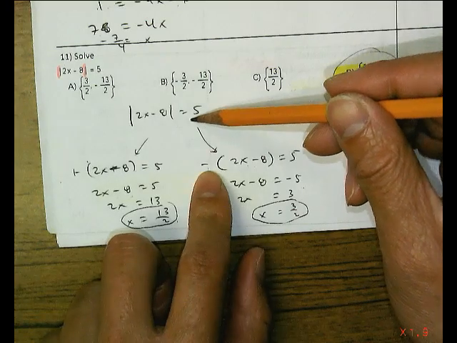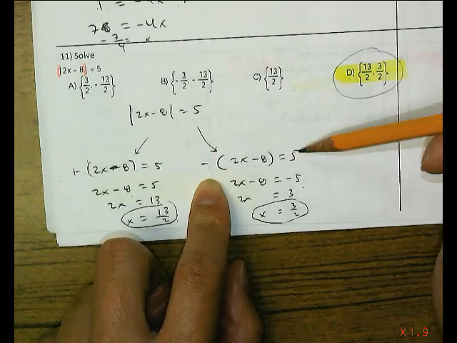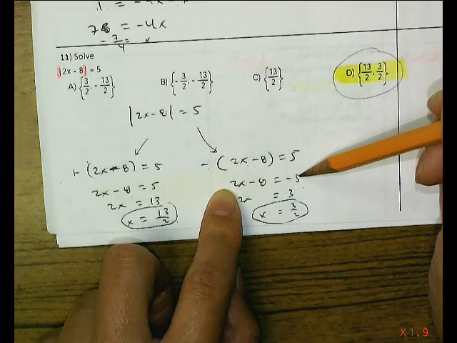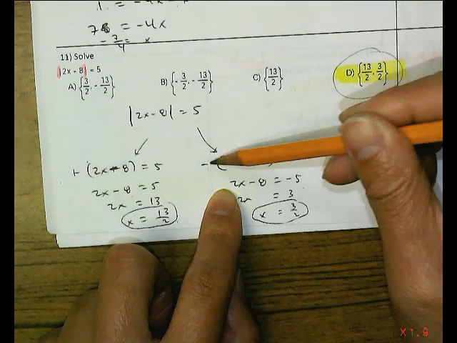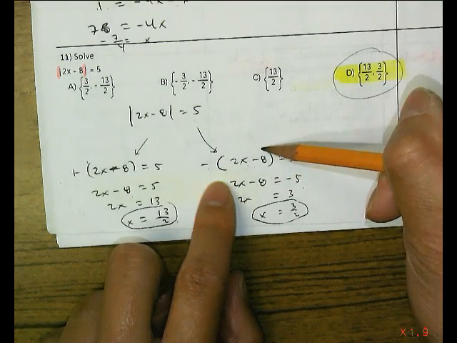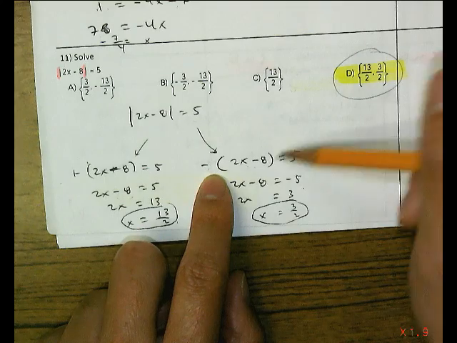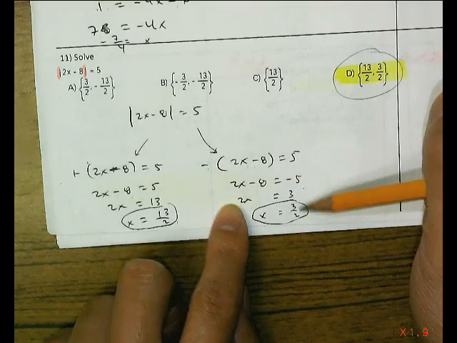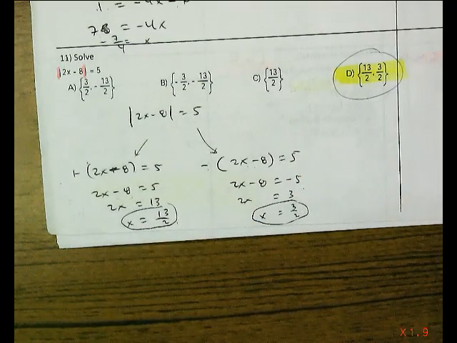Over here on the negative argument, just divide by negative 1 on both sides. This gives you negative 5. Remember, don't distribute the negative. You could, but if you do distribute the negative here, then you can't divide both sides by negative 1. Add 8. You'll get x equals 3 halves. Therefore, my answer is D.